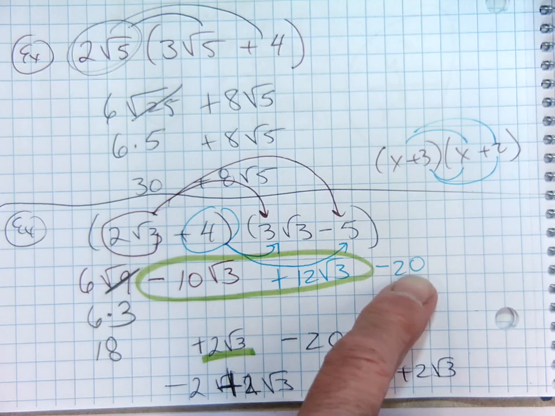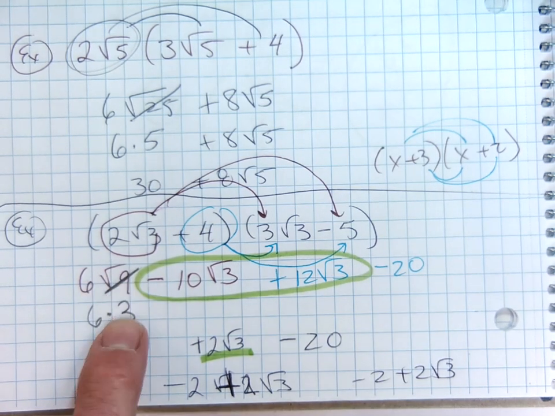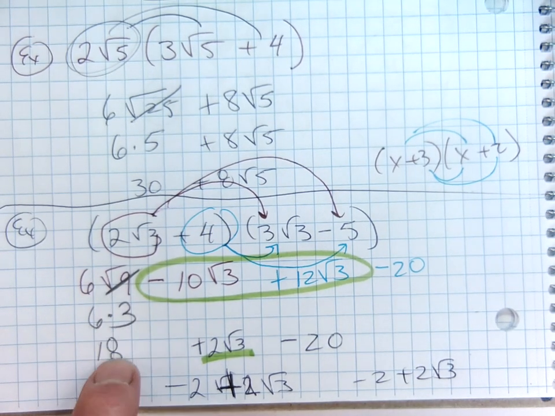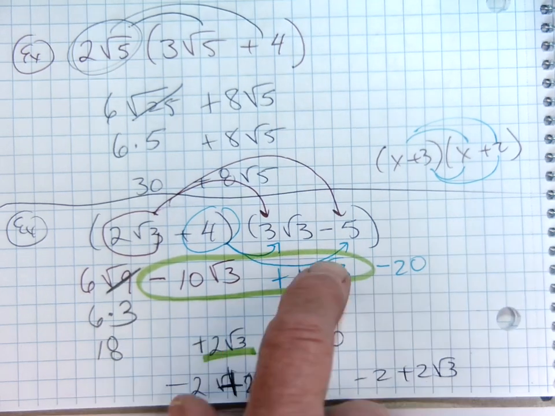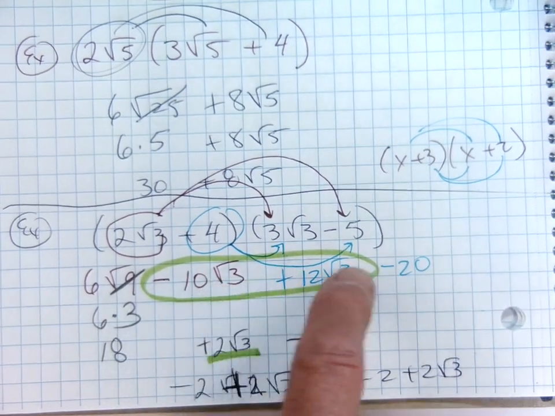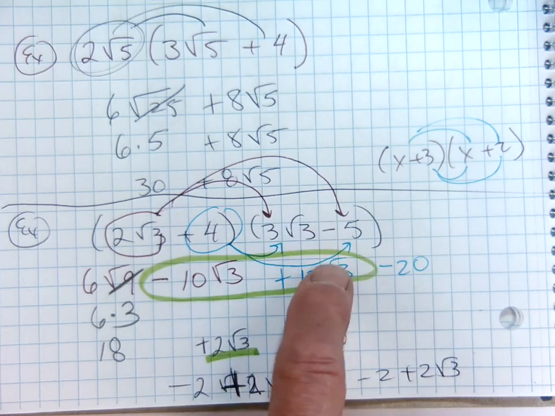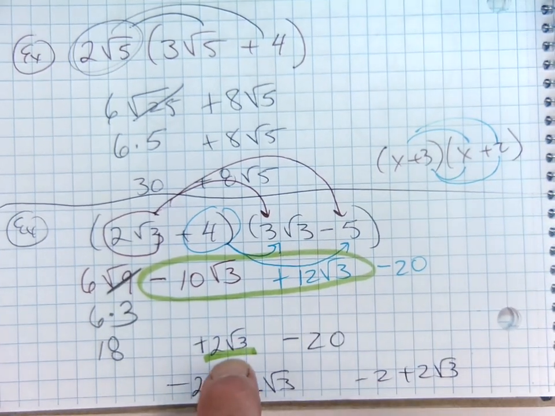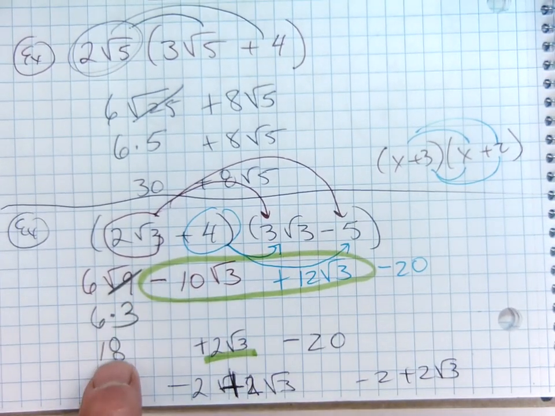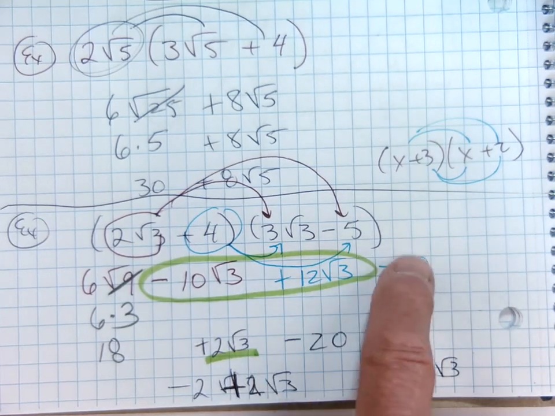Now there's more you can do. We know the square root of 9 is 3. We know 3 times 6 is 18. We know that these are the same. We can combine these two terms. I got negative 10 square roots of 3, positive 12 square roots of 3 makes it 2 square roots of 3. So I've got the 18, I have the 2 square roots of 3, and I bring down the 20.